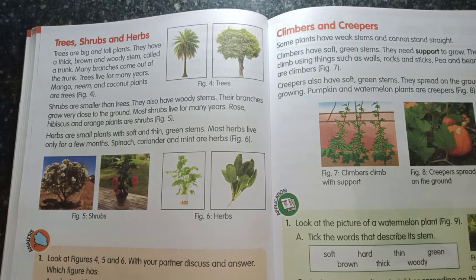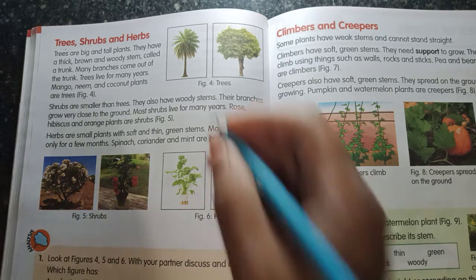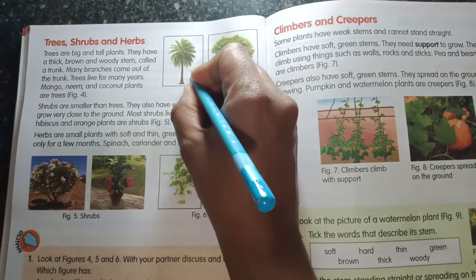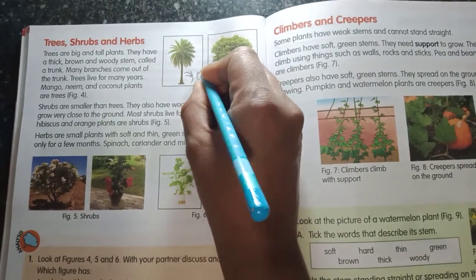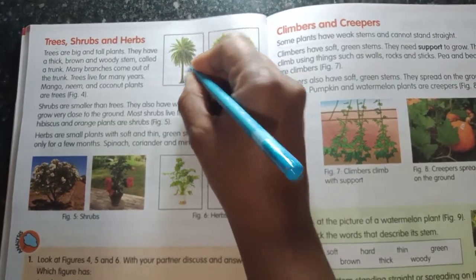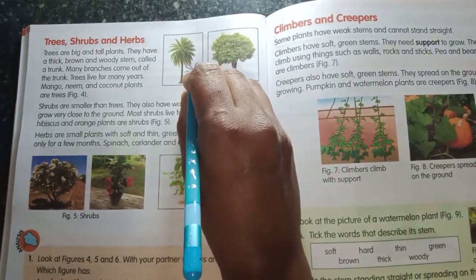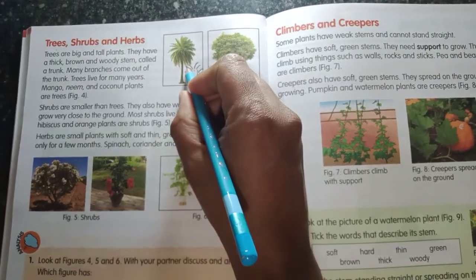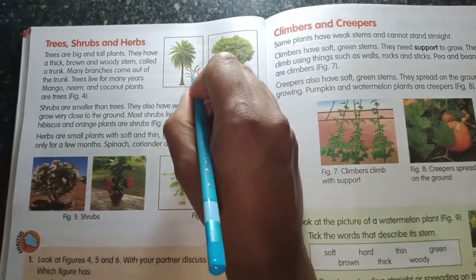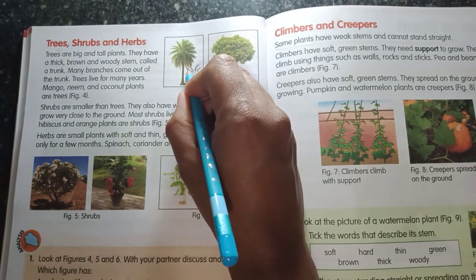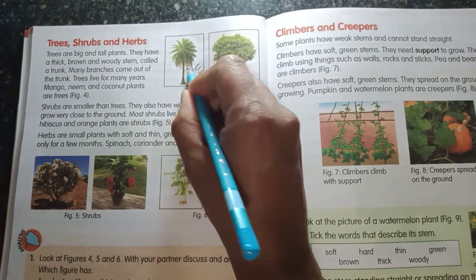And you know what? From these trunks, many branches come out. There are many branches that are fixed to the trunk. That means like this. These are the branches that stick to the trunk. And then to these branches, there will be leaves attached to it like this.